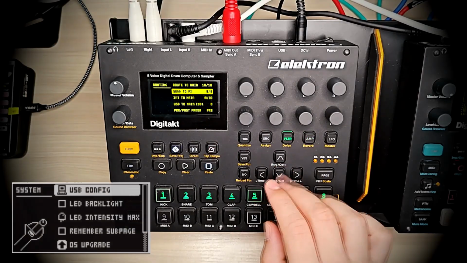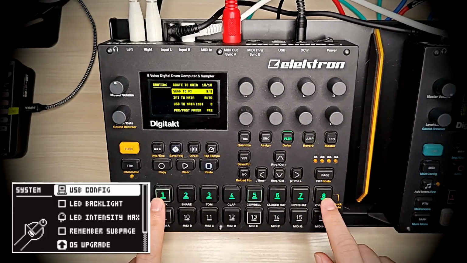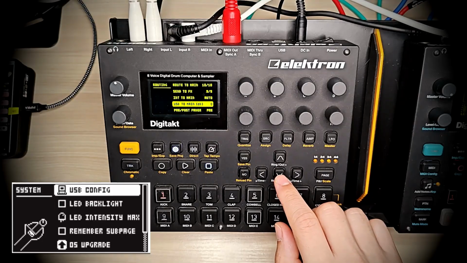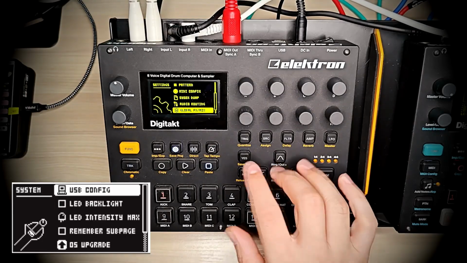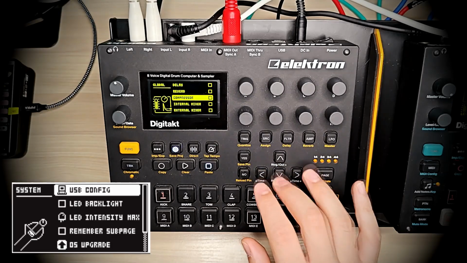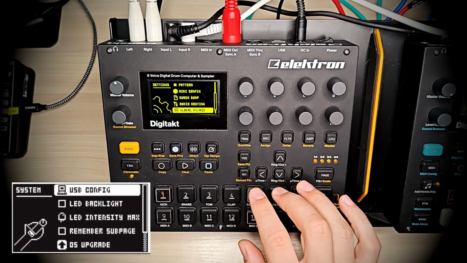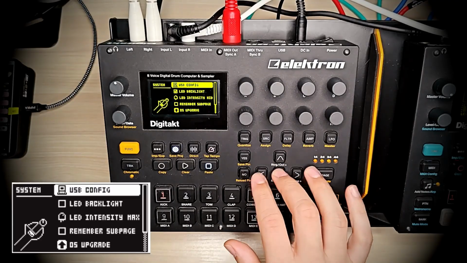Finally, we have System. Here you can configure what USB connection type should be used, and you can also set if the LED backlight of the keys should be used and how bright the keys and screen should be. The option Remember Subpage makes it so that the Digitakt remembers the parameter page subpage that you last used, instead of always going in order. In the submenu, you can also upgrade the OS, format the Plus Drive, and check your storage stats.